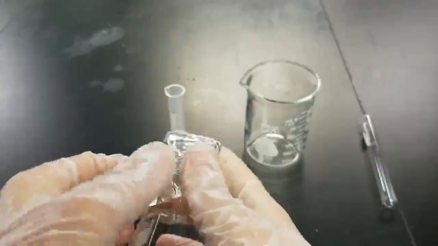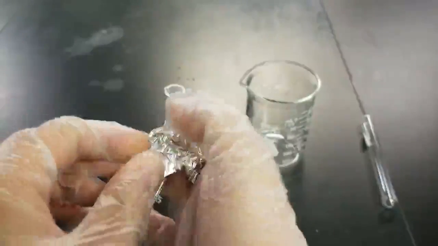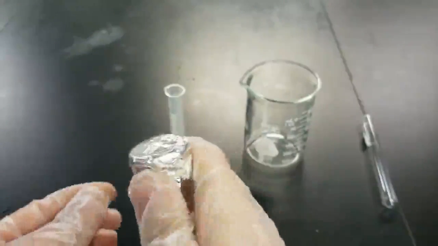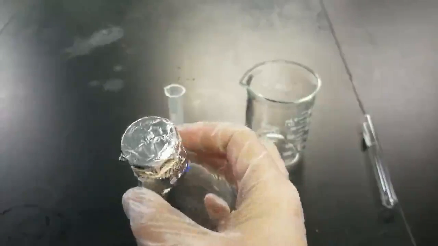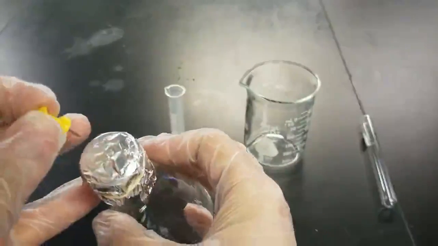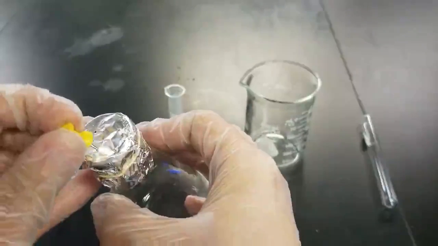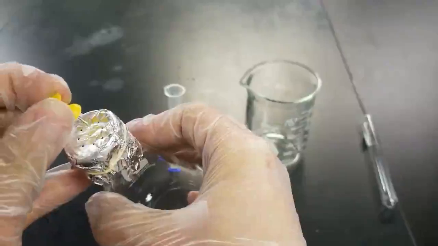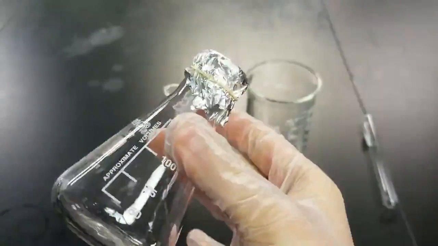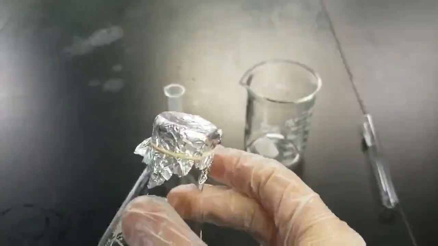And then maybe just rip off some of this excess. There we go. And then using a pin, go ahead and poke some holes into the top of the aluminum foil. Cool. Then there we go, nice holes. We got our Erlenmeyer all set up.